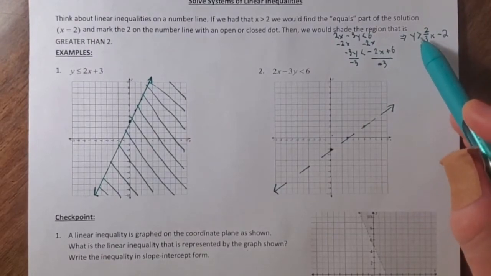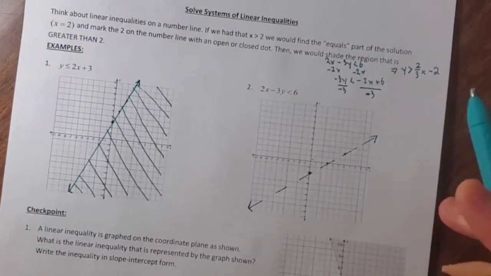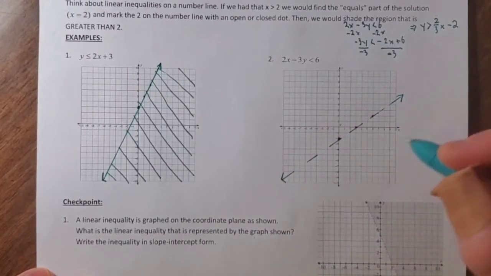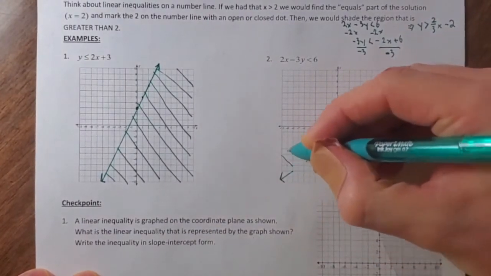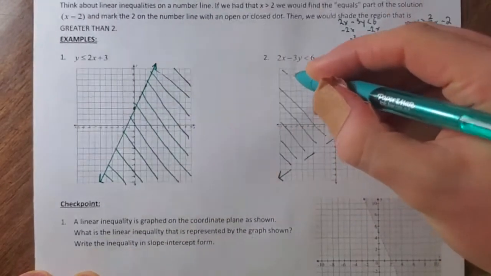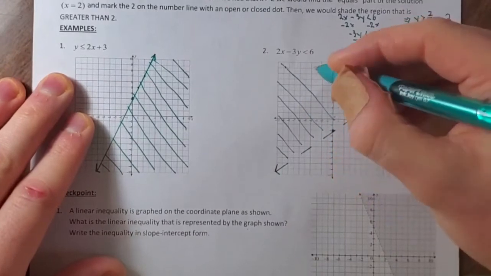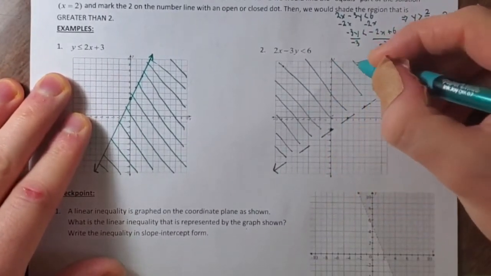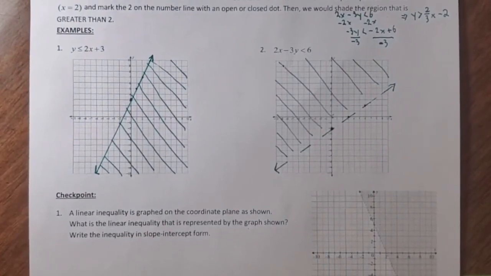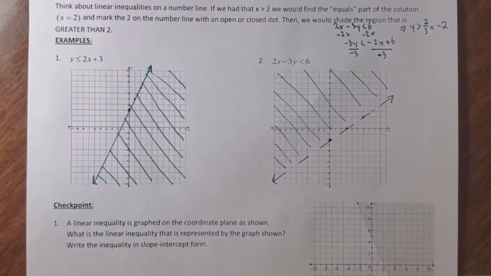Now we can see that we have our line accurately represented, but we know that y is greater than this line, so we want to shade everywhere above the line now to get all the answers that will fall into y being greater than our line. So I would say that looks pretty good for us so far.